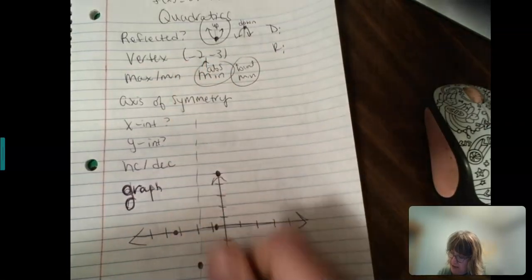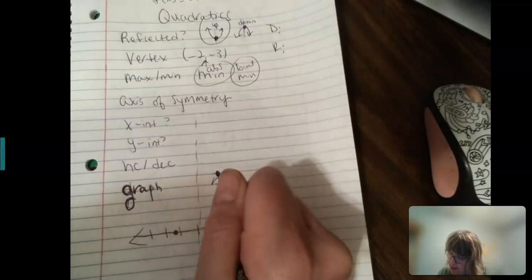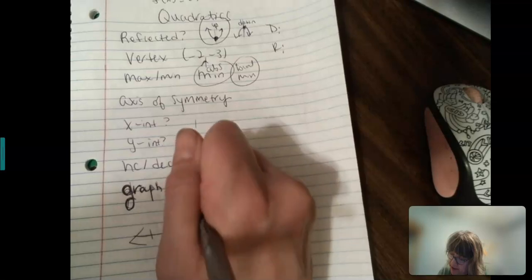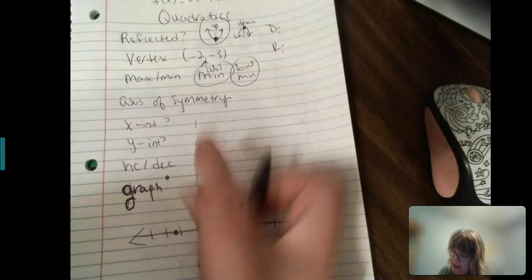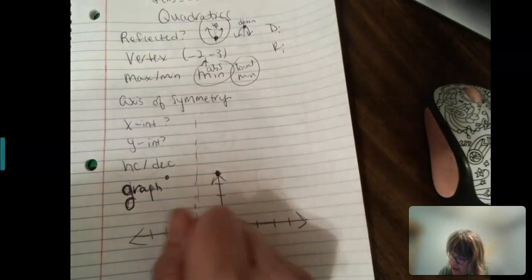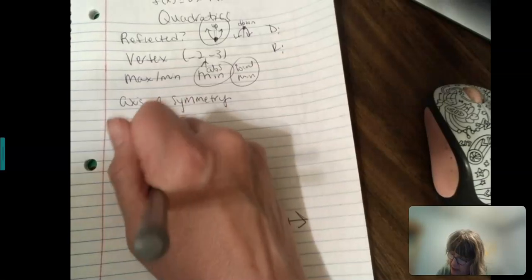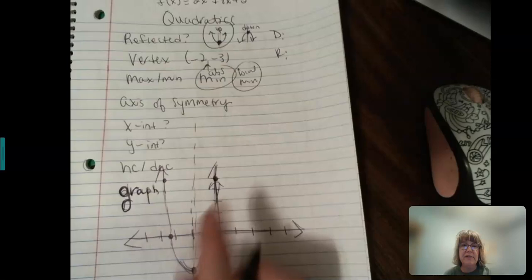Okay, so now notice this is symmetric, so this is a perfect point. So here's my axis of symmetry. So if I go 2 over here, I'm up 5. I'm going to go back 2. So from here, this is my 1, 2, and then go 1, 2, 3, 4, 5. So I can reflect that point over. Now make this curvy because it is definitely a parabola. There we go. All right, so now let's see what else.